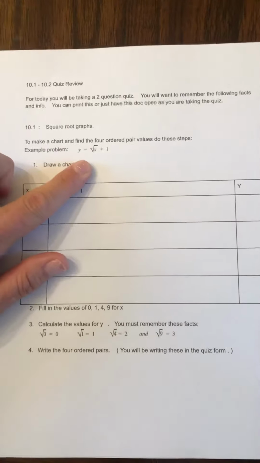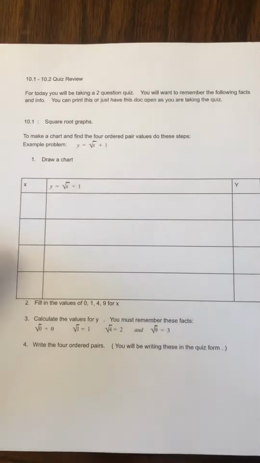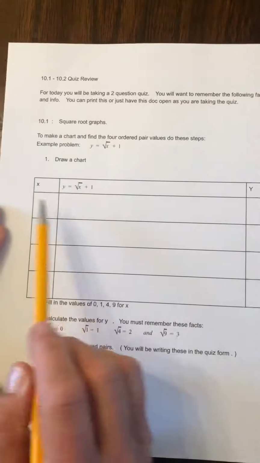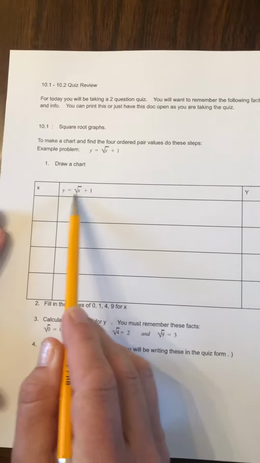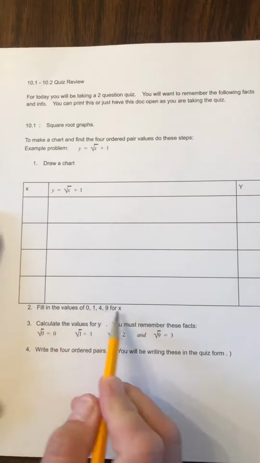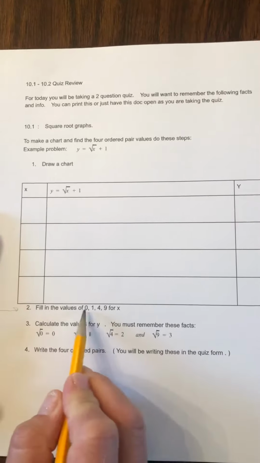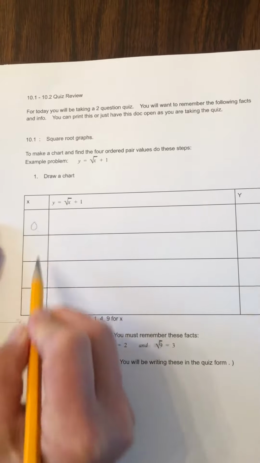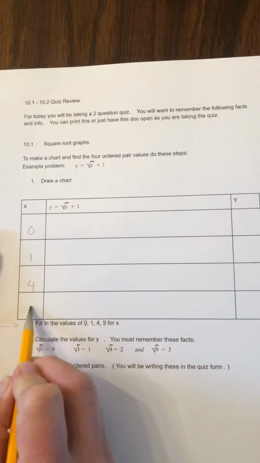The first quiz question is just gonna have a square root. So what we have to remember, you're gonna draw a chart like this, where you have your X, your square root equation here, and your Y. The first step, fill in the values of 0, 1, 4, 9. So that goes here, 0, 1, 4, and 9.